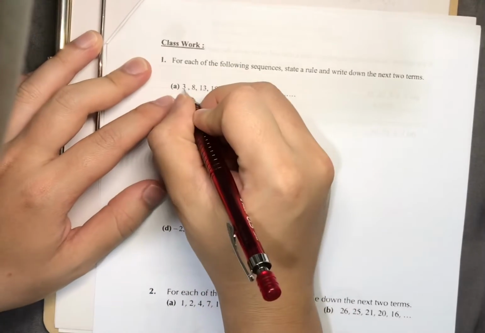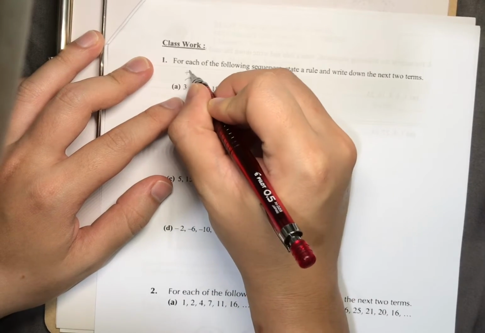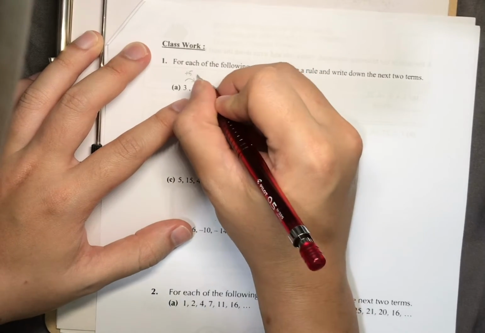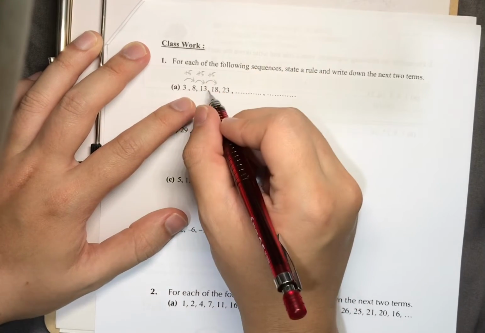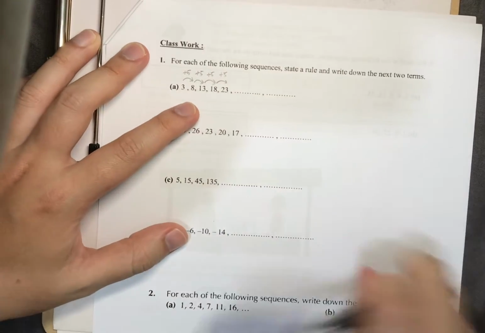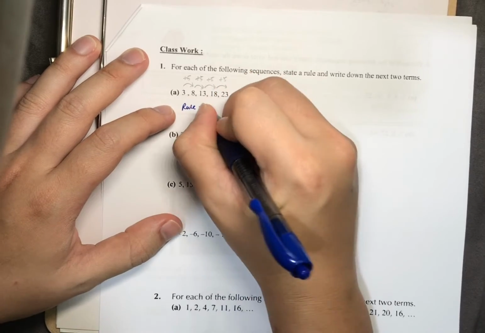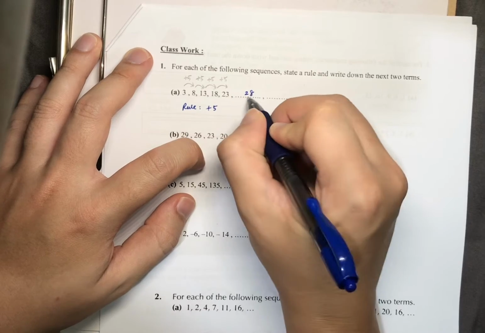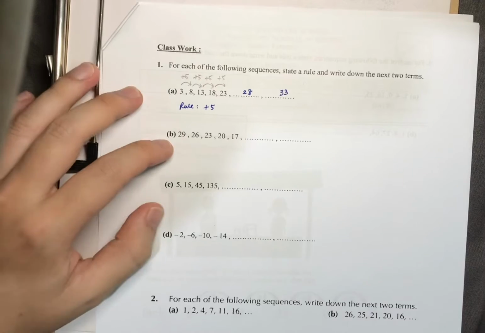Now, 3, how do we get 8 from 3? We actually need to plus 5, am I right? So 8 to 13, how do I get 8 to 13? Plus 5. As long as the pattern is the same more than 2 times, this is the rule. So it will form a very nice number sequence. Plus 5, plus 5, plus 5, and so on. So the rule here is plus 5. What are the next two terms? 23 plus 5, 28. 28 plus 5, 33.